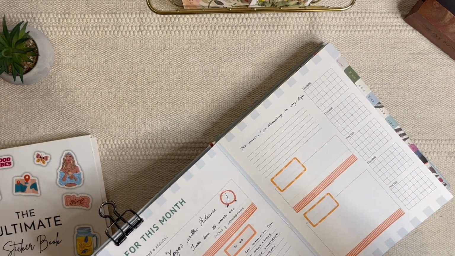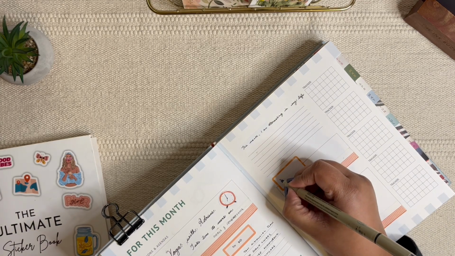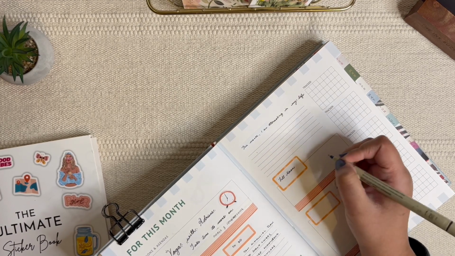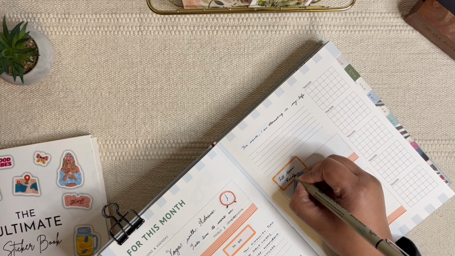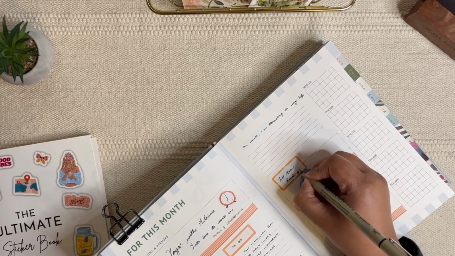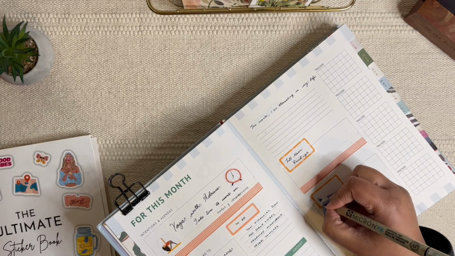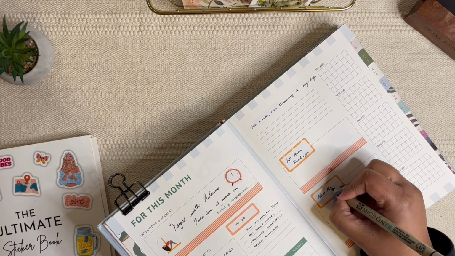I'm gonna add the headers, and this is gonna be my full moon reading, and I do tarot readings. So for full moon and new moon, I do pull cards, and the message that I receive from the cards, I wanted to add it in these two spots.